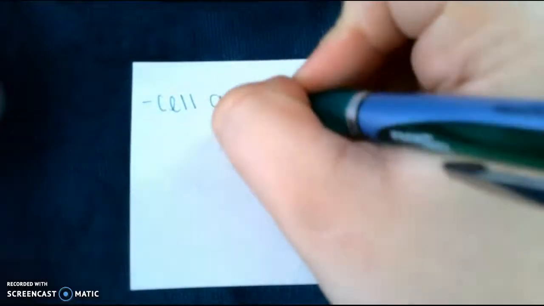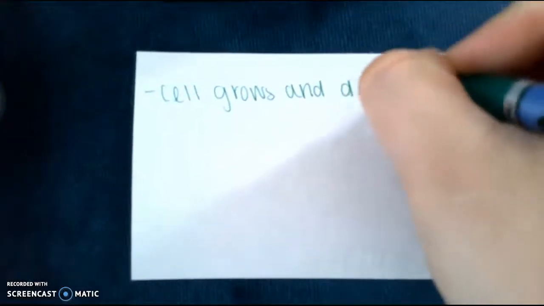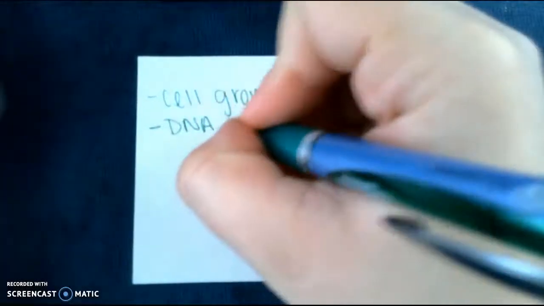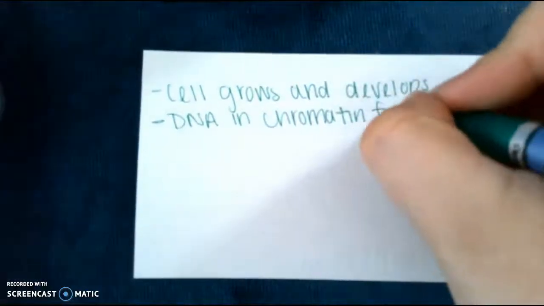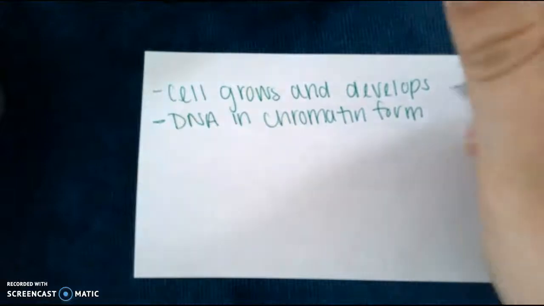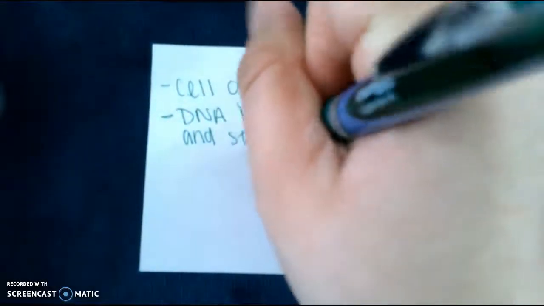Okay. So now on the back, we're saying that interphase is when the cell grows and develops. DNA is in chromatin form, meaning that it's long and stringy. This is where the DNA is copied.